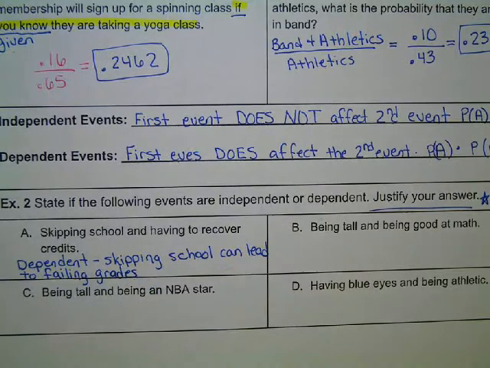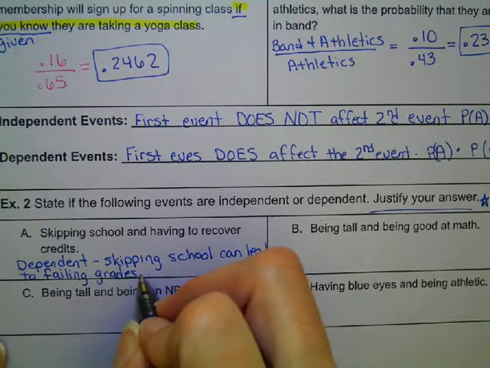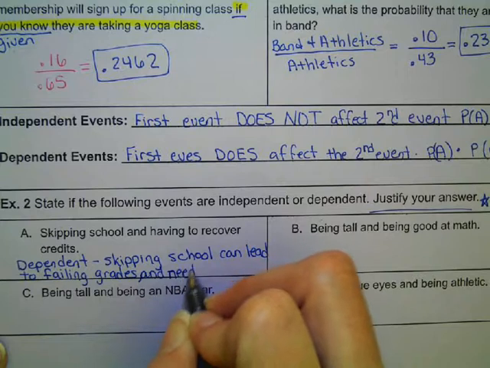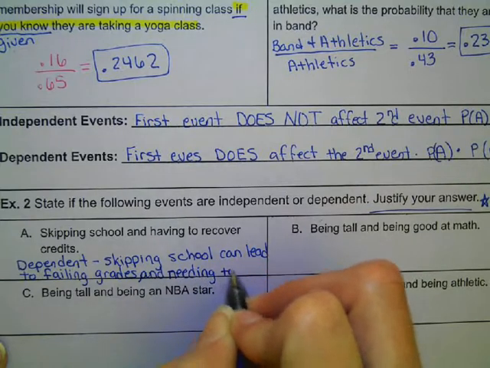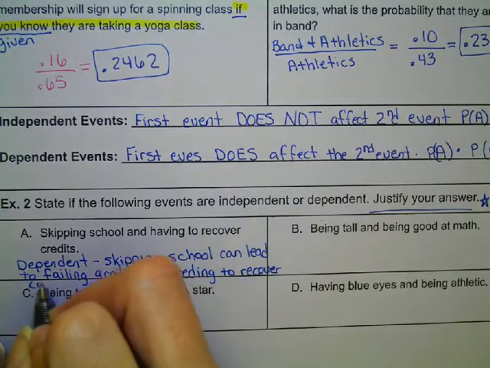Dependent. My reason was skipping school can lead to failing grades and needing to recover credit. Wish I had made that box bigger. Sorry about that, guys.